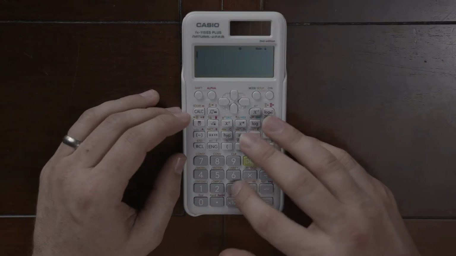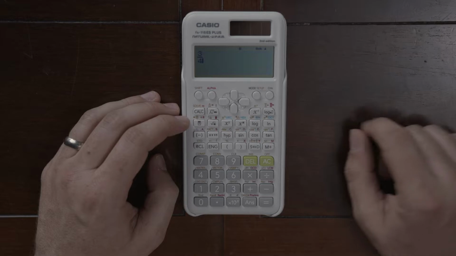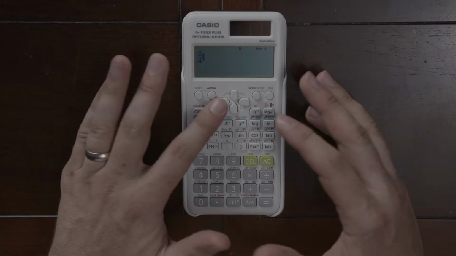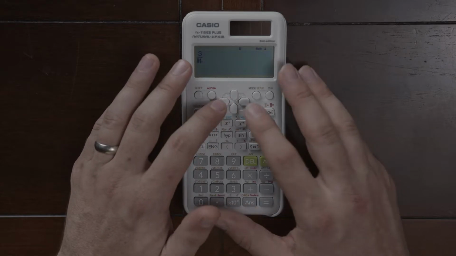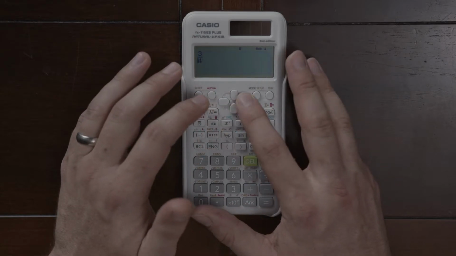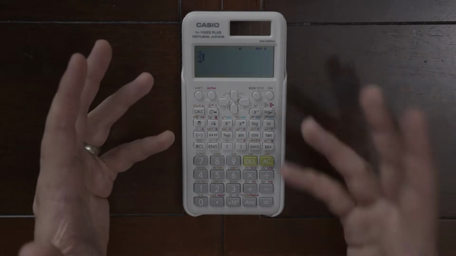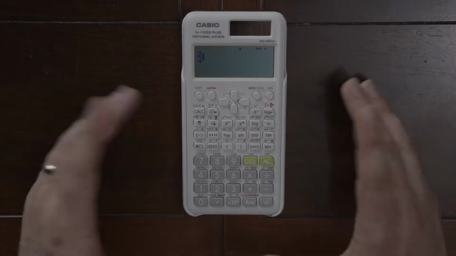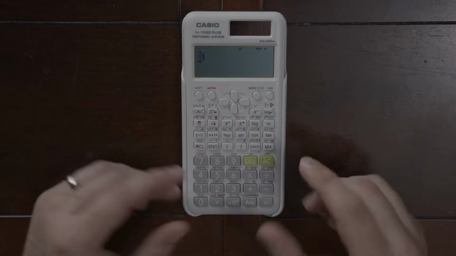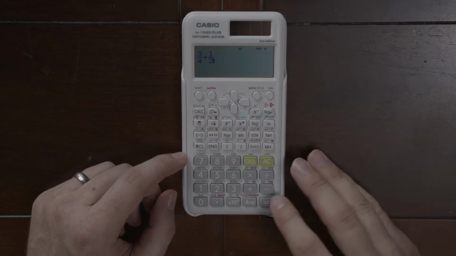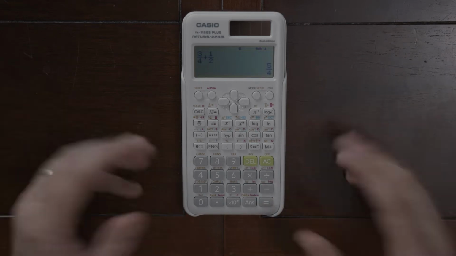So in order to do 3/4 plus 1/2, we put in 3/4, and then you've got to make sure to push to the right to get out of that fraction. If you want to get back into that fraction and edit it, you can. You just use your little D-pad to get wherever you need to get. And that's pretty much true for all the calculators. You'll see that it's the same for the two TIs and whatever else. Then we can just do plus, 1 fraction 2, equals, and we get our answer.